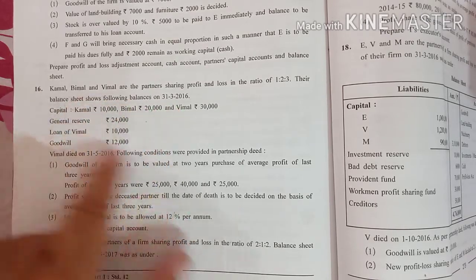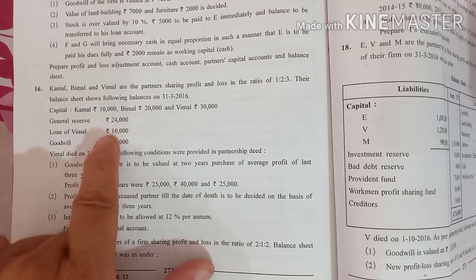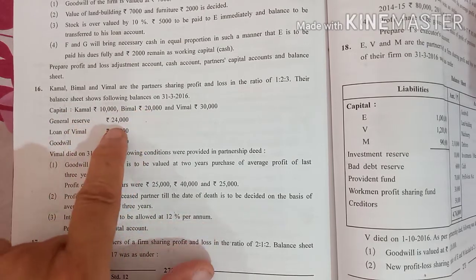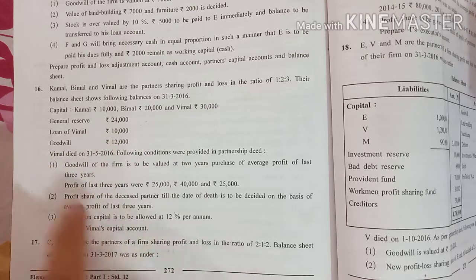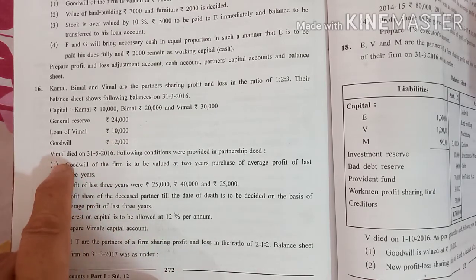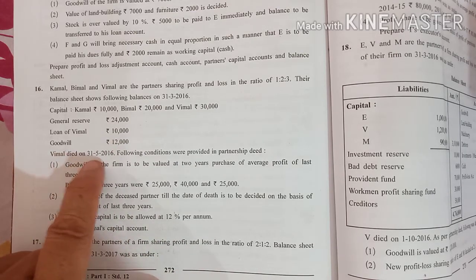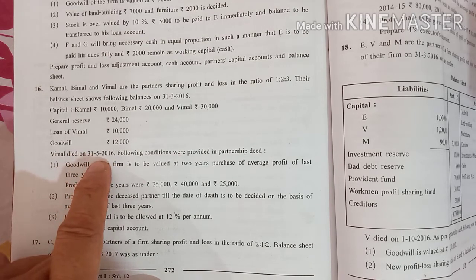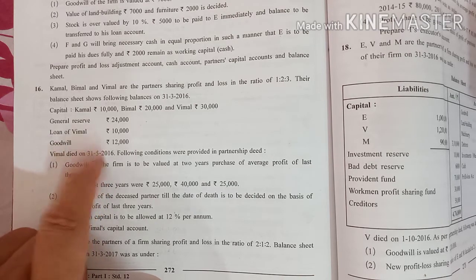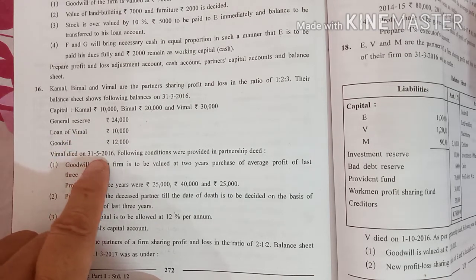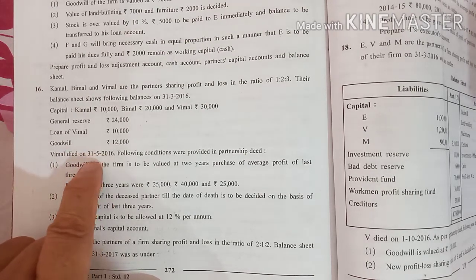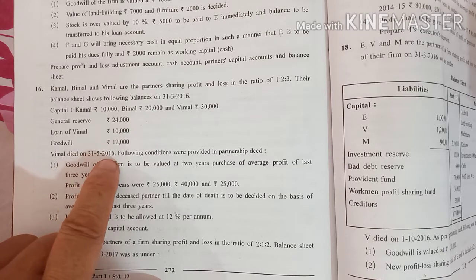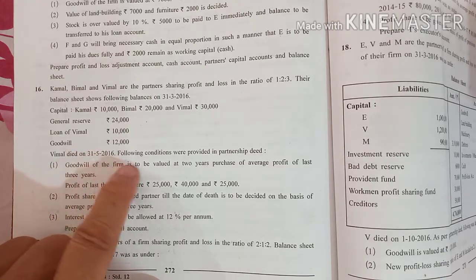So in the balance sheet, not all things are given, only a few. Capital is given, GR is given, loan is given, goodwill is given, adjustment is given. Bimal died on 31st May. 31st May means how many months after? 2 months, because April and May. Your accounting year started from 1/4/16 and he died on 31/5/16. So April full plus May full, that means he died after 2 months.